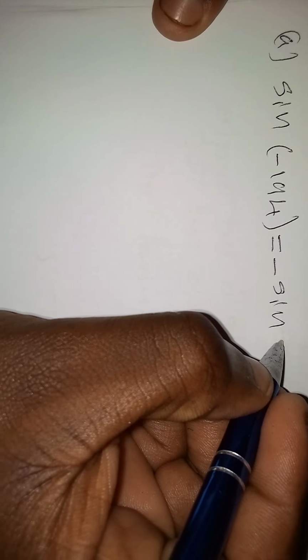reference angle, which is measured between the terminal side and the x-axis. So for part A, we have sine of negative 194. Now, since sine is an odd function, this is equal to negative sine of 194.